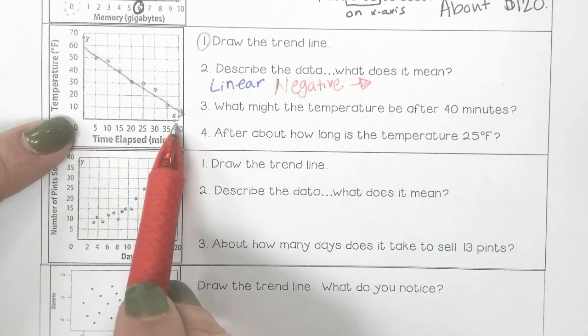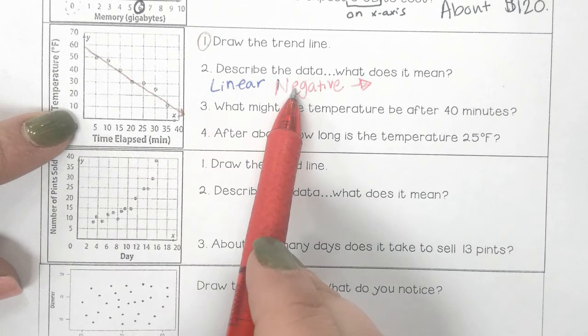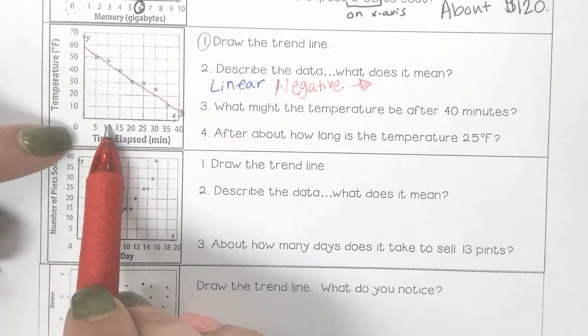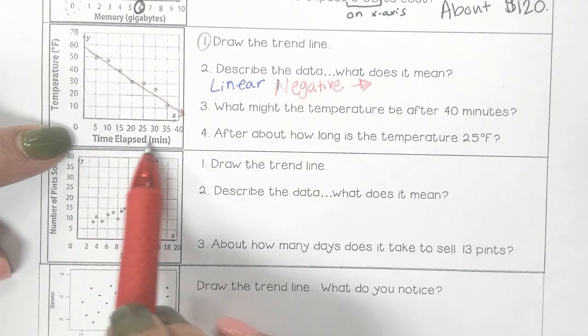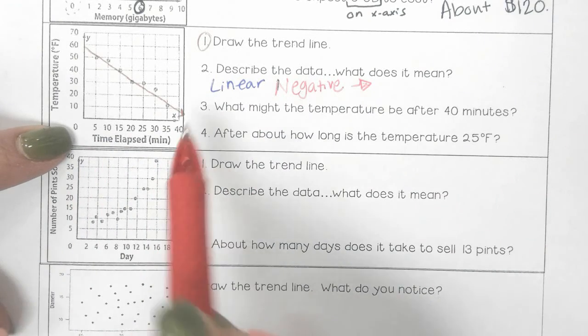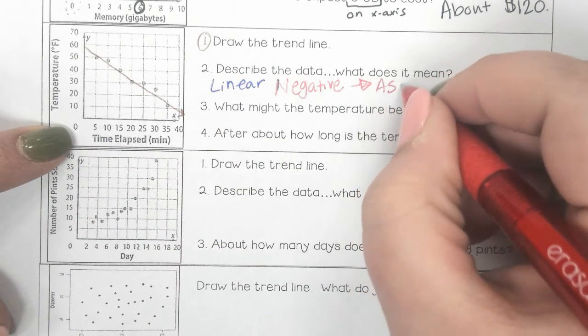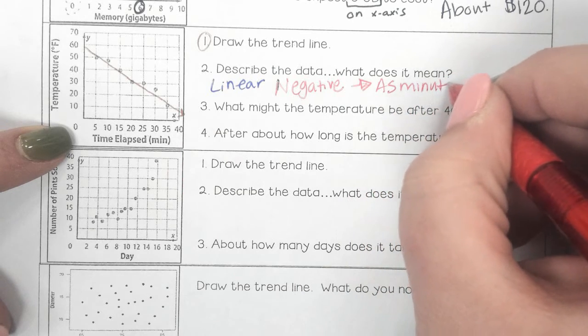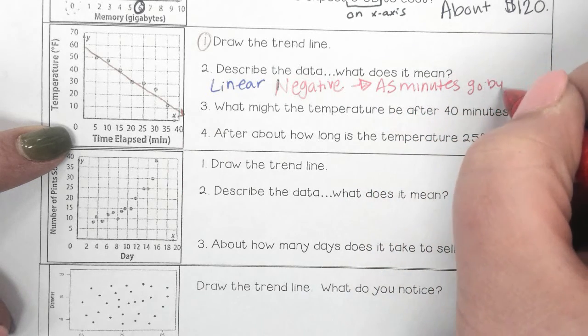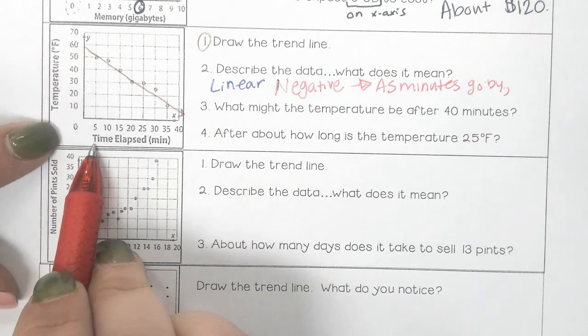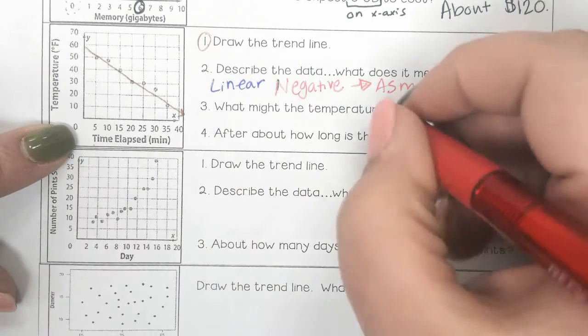As the x increases, because this is negative, then the y decreases. Or as time increases, or as minutes go by, or as time goes by, the temperature is dropping.